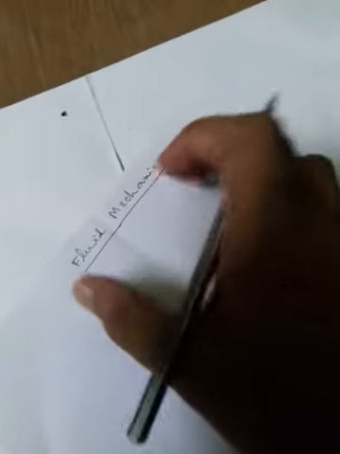Okay. So this is the basics of fluid mechanics. Now here we see that fluid mechanics is the combination of two terms, fluid and mechanics. We already know what mechanics is.